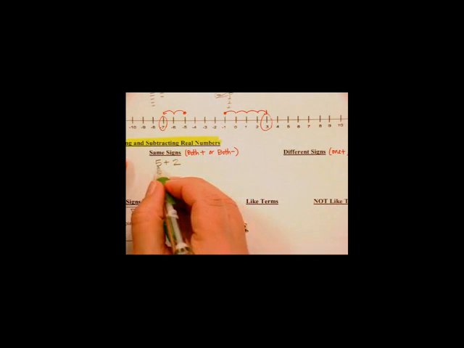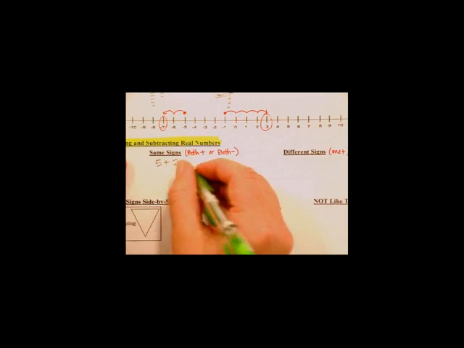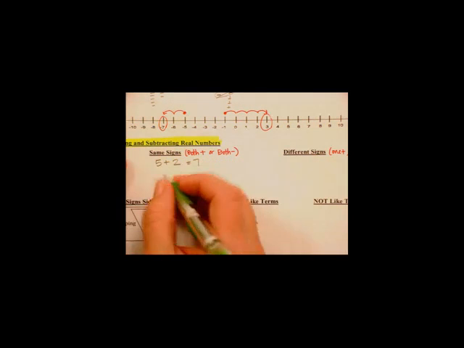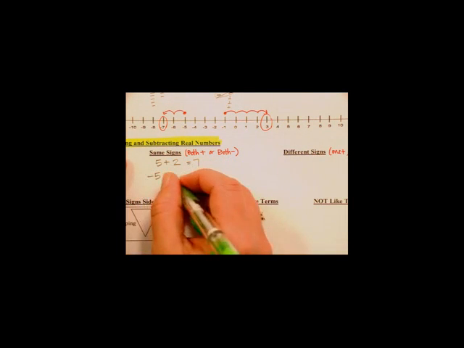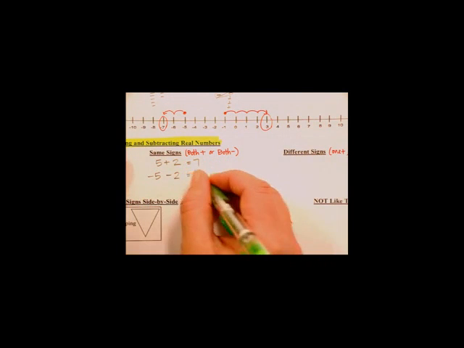I have $5, I have 2 more dollars, together I have $7. Or maybe they're both negative. I owe you $5, I owe your best friend $2, together I owe $7. In general, what did we do with a 5 and a 2 to create a 7? What's the operation?